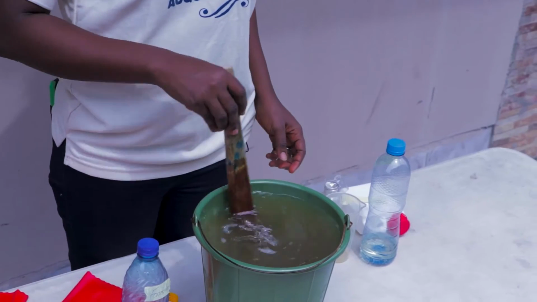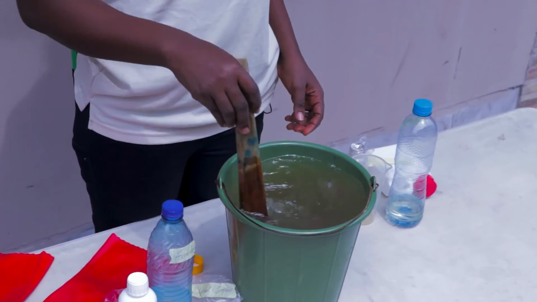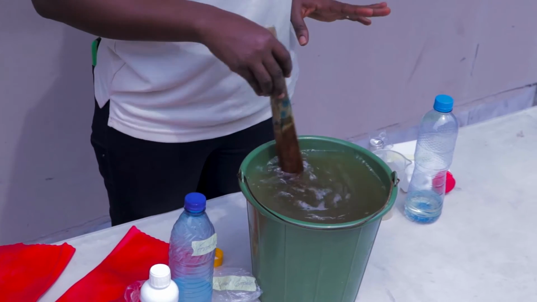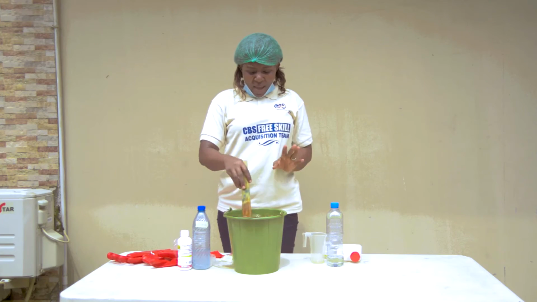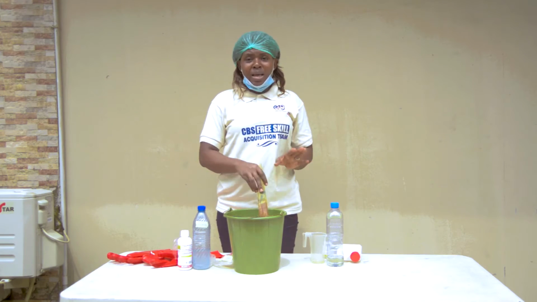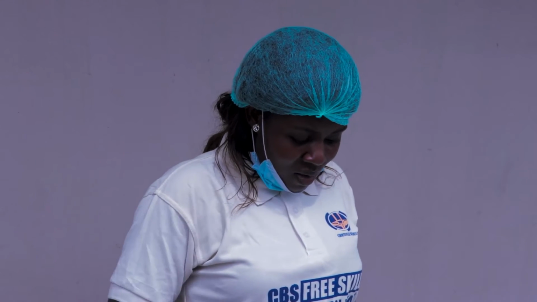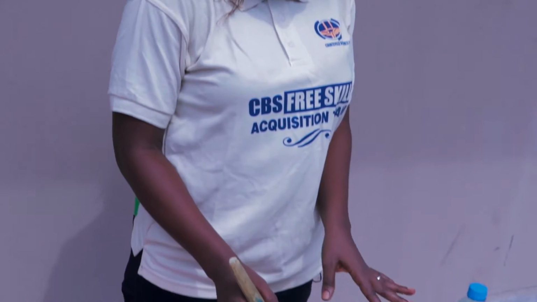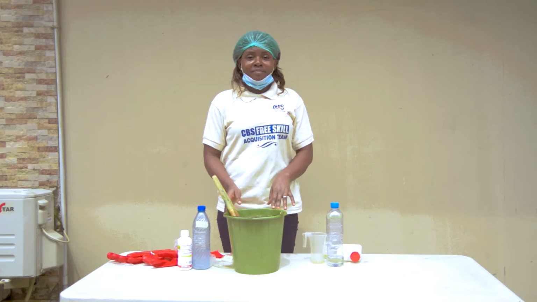This insecticide is as effective as anything. It can kill anything, insects, from cockroach, mosquitoes, bed bug. The list is endless. As easy as it is to produce, it's as effective as anything. So that's all for our insecticide production. Thank you for watching.